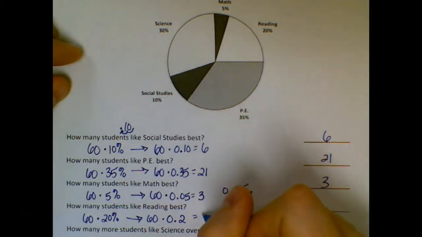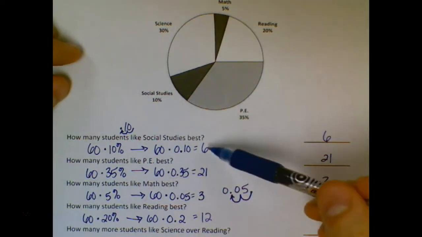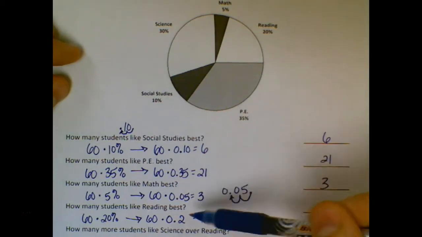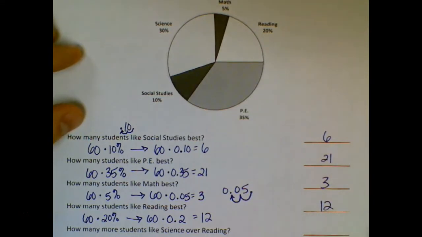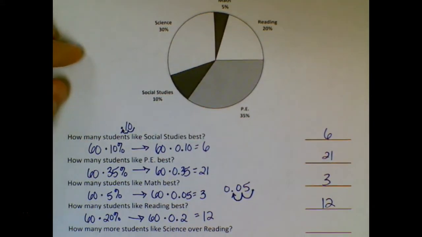Answer is 12. And again, you can relate it back to this. 10% is 6, 20% is double that, so double 6 is 12. But either way you slice it, 12 students prefer reading.